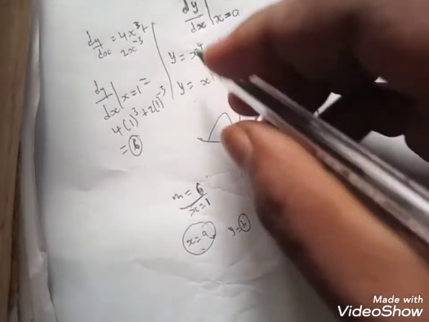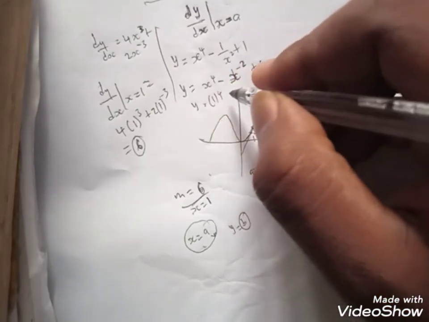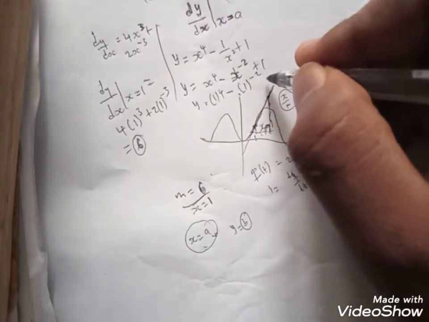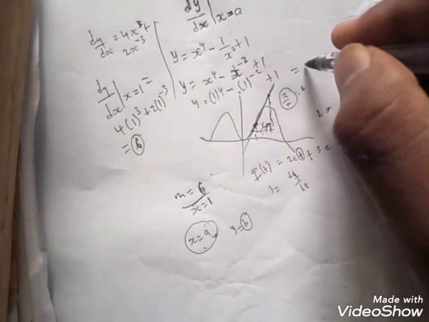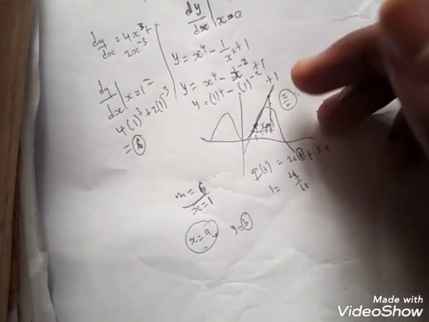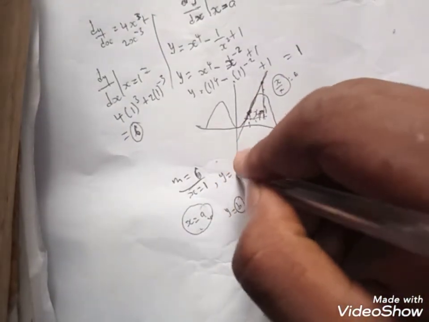When we do so, what will we get? We'll get y is equals to 1 power 4 minus 1 power minus 2 plus 1, and this will give us 1. So the corresponding y value is also 1.